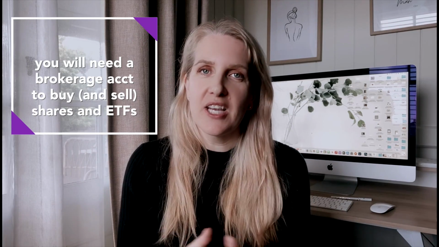So I currently have 14 individual companies in my portfolio and 2 exchange traded funds. That covers a nice amount, and while I don't get exactly the same amount every single month, I do have money coming in every single month. So it all balances out in the end. You will need a brokerage account to buy the shares or buy the exchange traded funds. If you don't have one already, go and open an account.